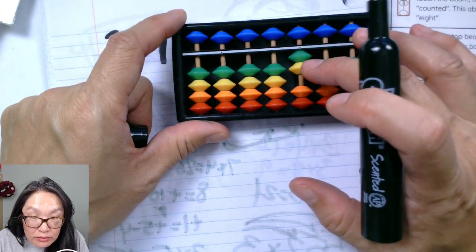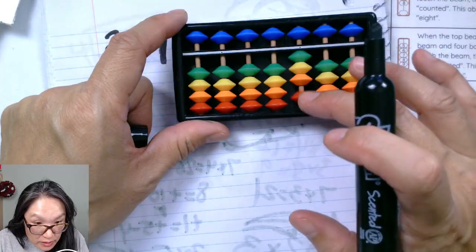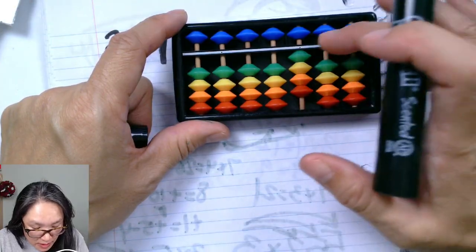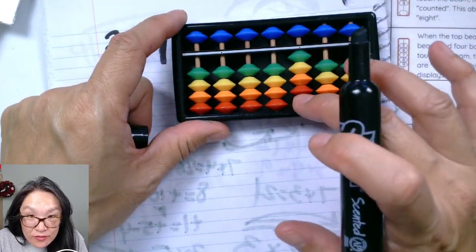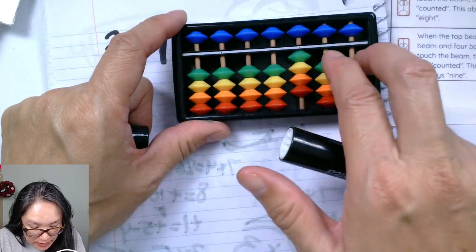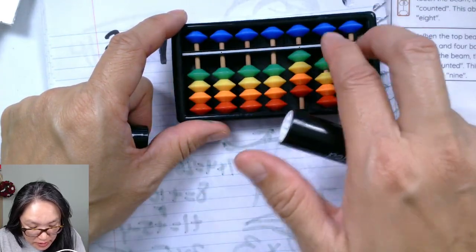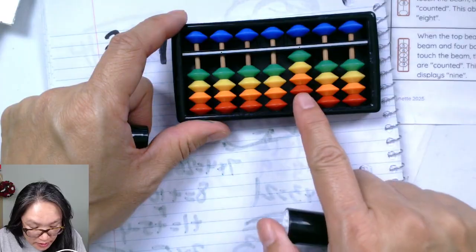2, this is 2, this is 3, this is 4. Okay, make sense? Anytime that it touches the horizontal bar is being counted. Because it's being counted, this is 4. None of these are being counted. This is what 0 is. Because these are zeros, these are not being counted. So when we look, this is 4.